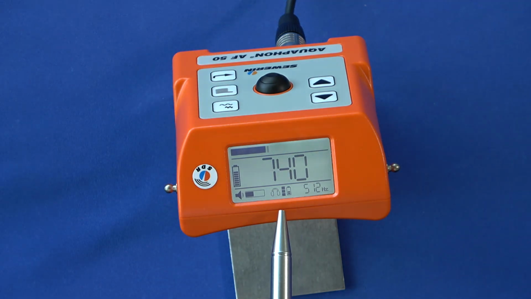At the bottom center you can see 3 status symbols related to the headphones. The left symbol shows whether the sound can be heard on the headphones or not. The middle symbol shows the setting of the hearing protection level. The symbol on the right shows the state of the charge of the headphones.